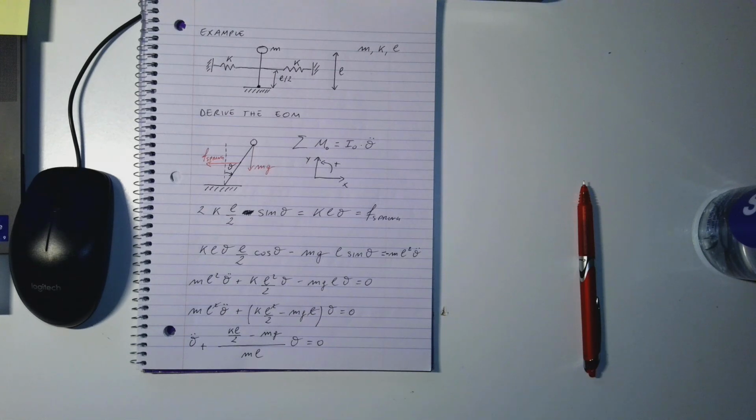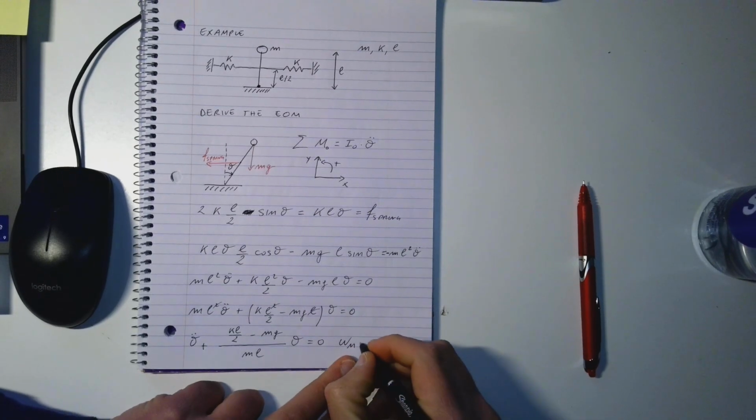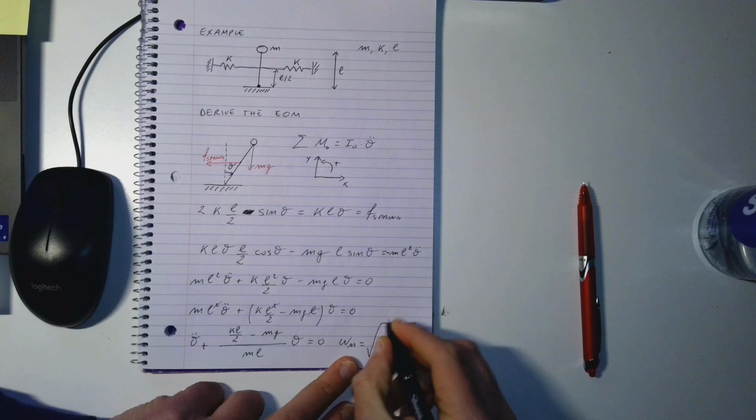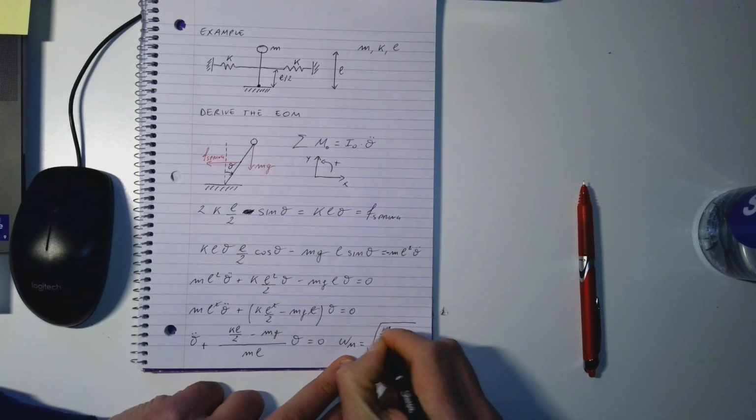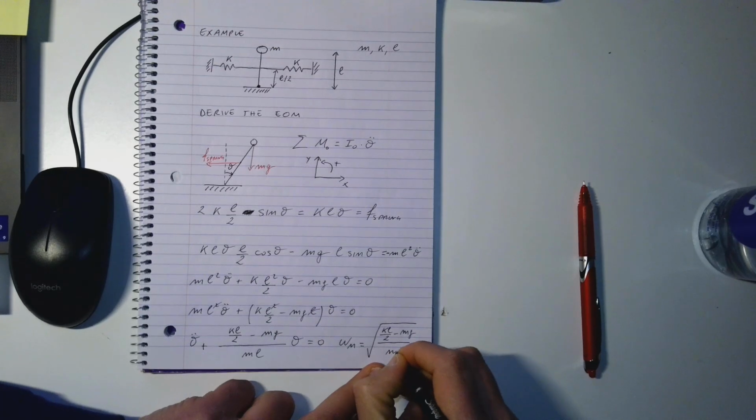Right? So let's write the natural frequency as the square root of (kL over 2 minus mg) divided by ml.